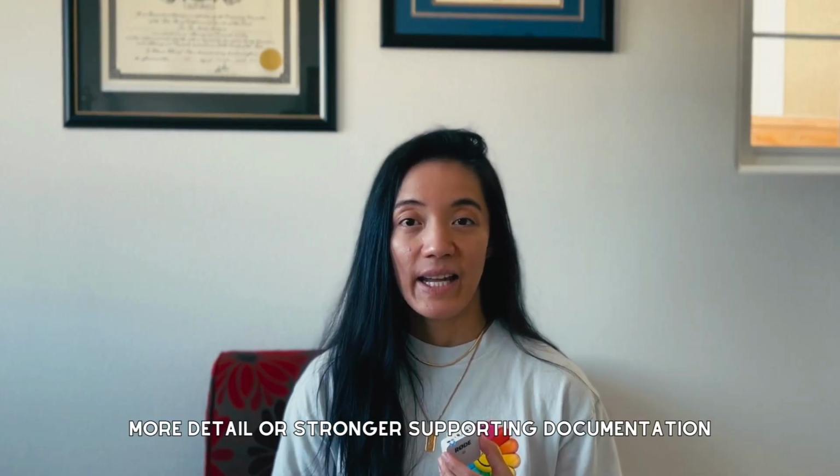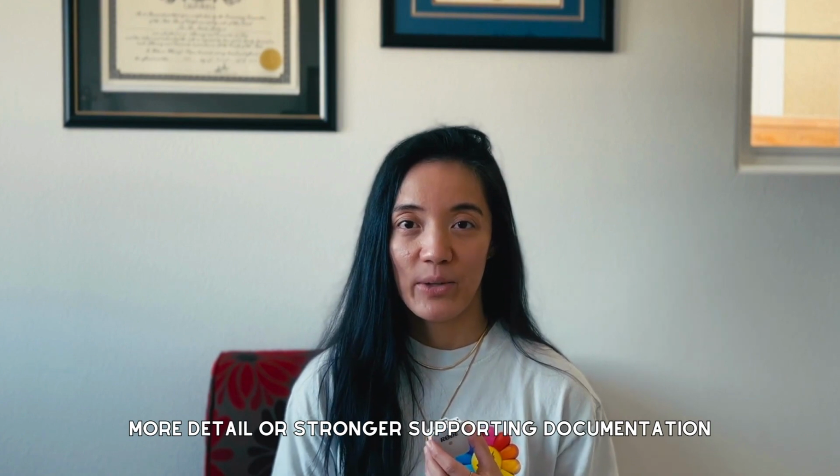If USCIS doesn't accept your expedite request, you can submit a new one with maybe more detail or stronger supporting documentation. And if your expedite request ultimately isn't approved, your case would continue to get processed under regular processing.